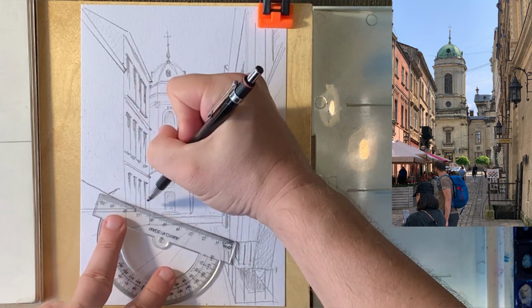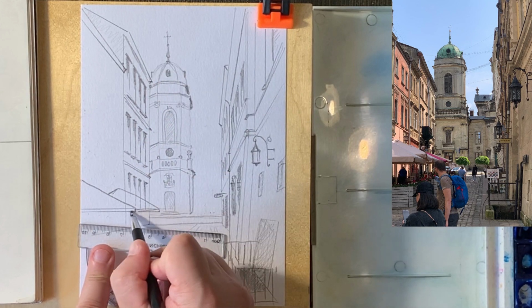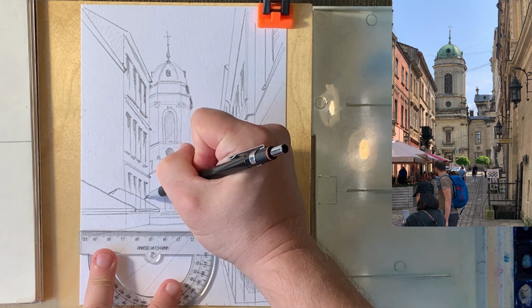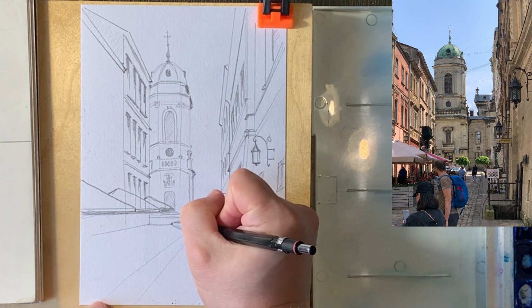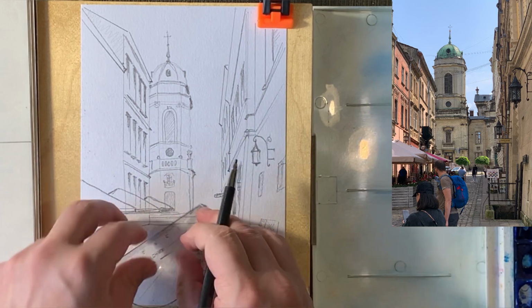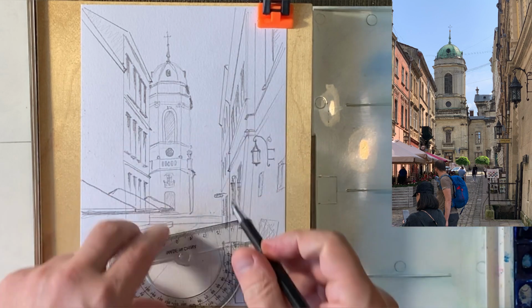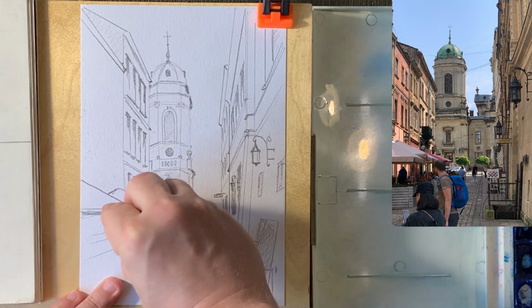Actually tell yourself what the subject of your painting or a sketch or a drawing is, because even when drawing portraits there is a way to know your subject.